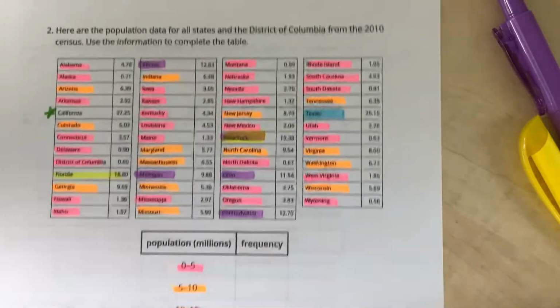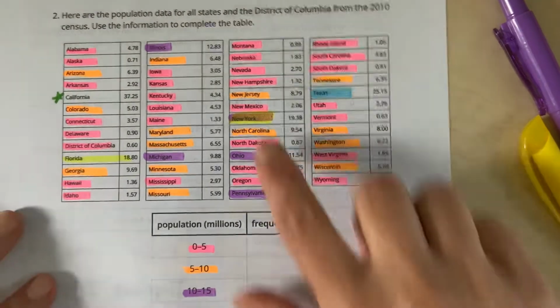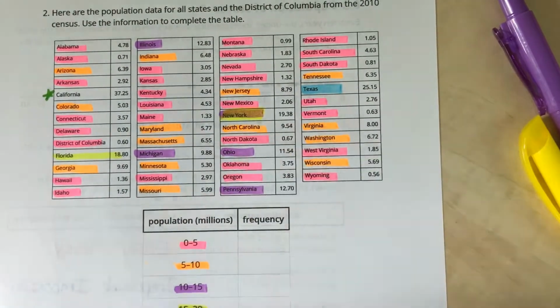Alrighty, we're going to move on to making a histogram. Now, I started this, and this is what I did, okay? Just to save time, I highlighted stuff. As you can see, I highlighted that one wrong, but it's yellow, just so you know.